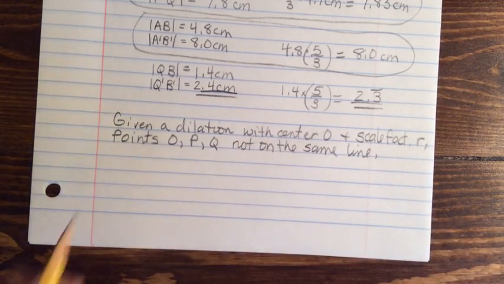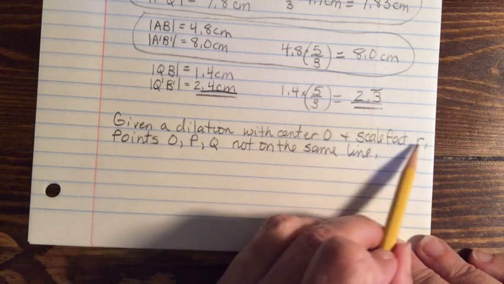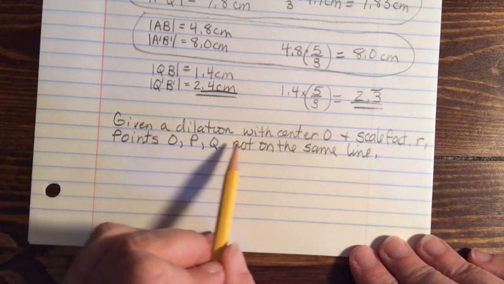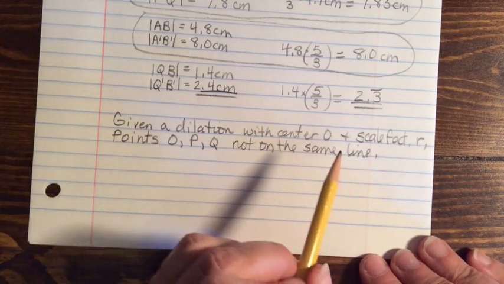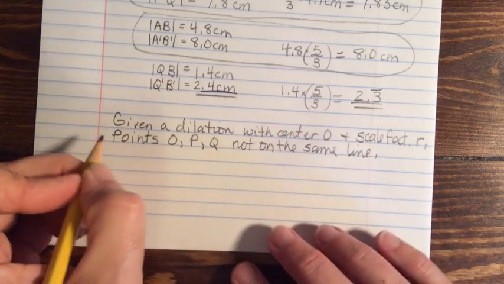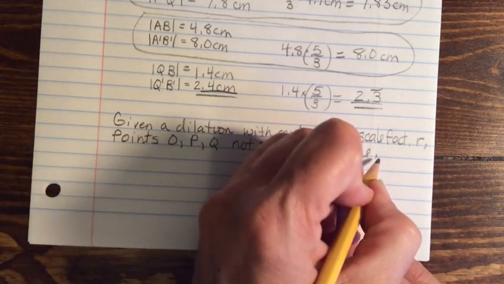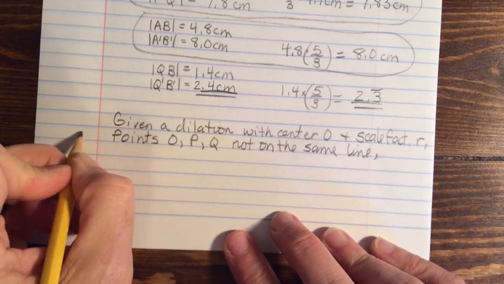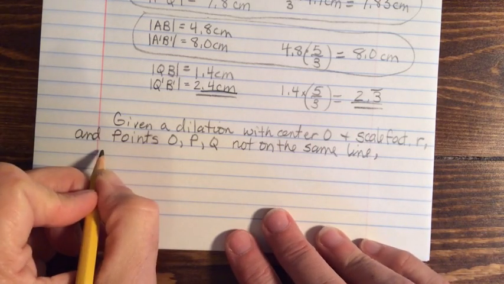Okay. So we're given a dilation with center O, scale factor R. We have points O, P, and Q not on the same line.